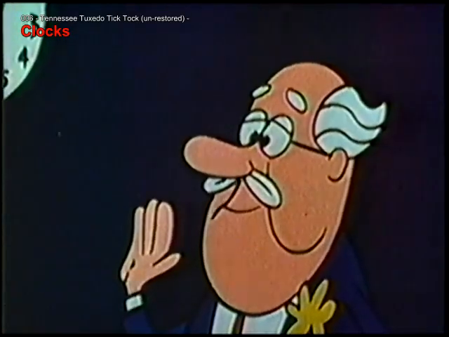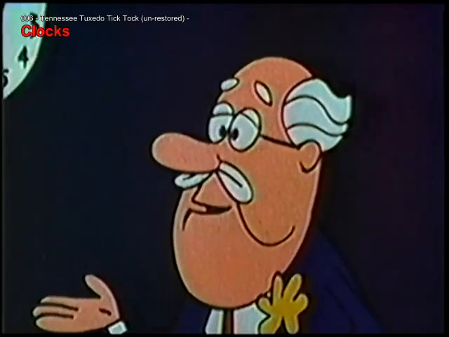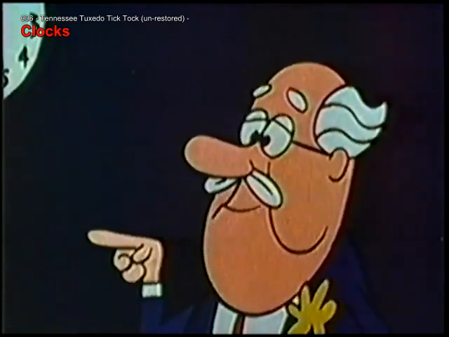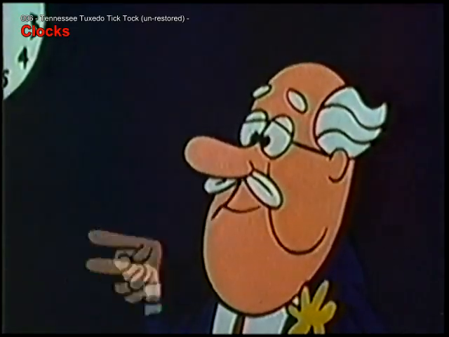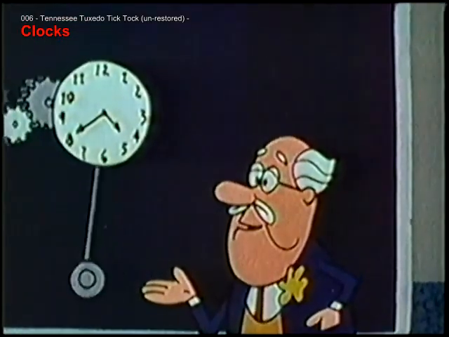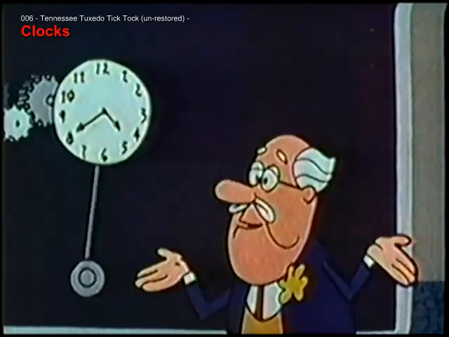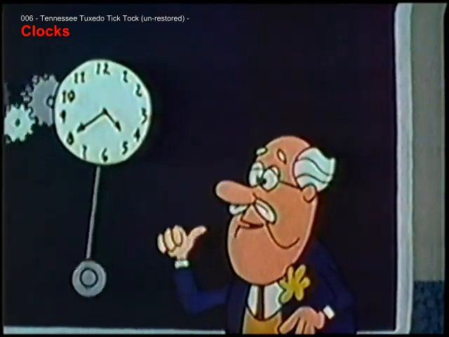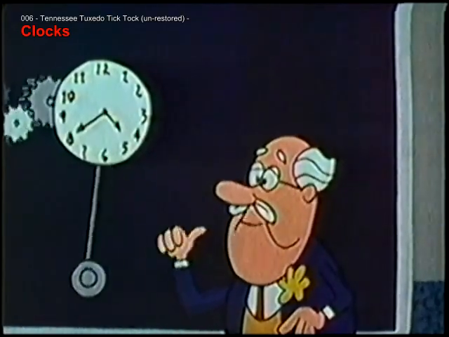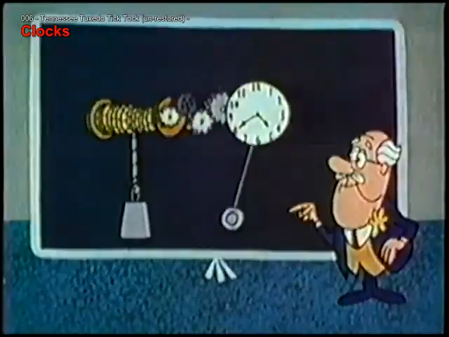Oh, no, my boy. Your watch uses a spring instead of weights and a flywheel instead of a pendulum. Other clocks use electricity and even atomic power. But the clock in the zoo uses weights and a pendulum like this.